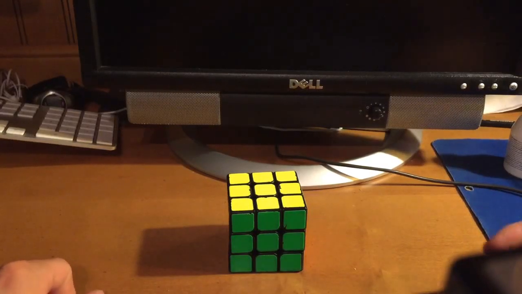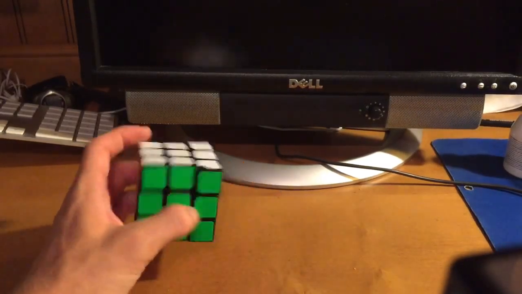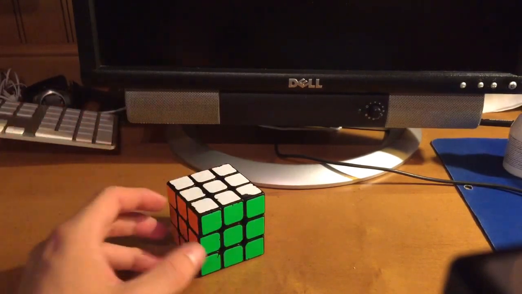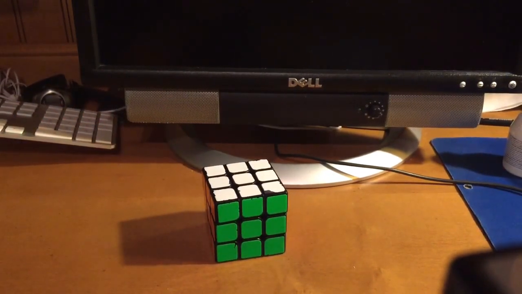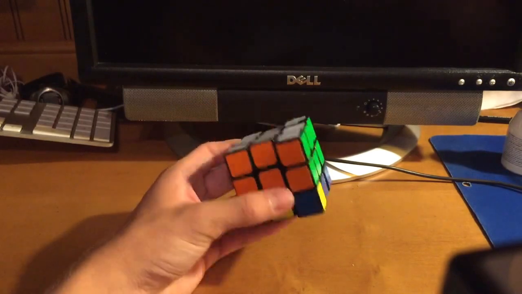Hey guys, welcome to day 5, and this is going to be F2L, basically an introduction to F2L algorithms and how you're going to be doing F2L the best way possible. So this is essentially going to be your goal when you're solving F2L.